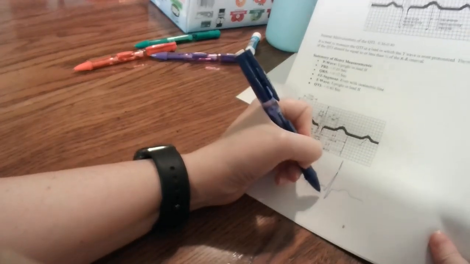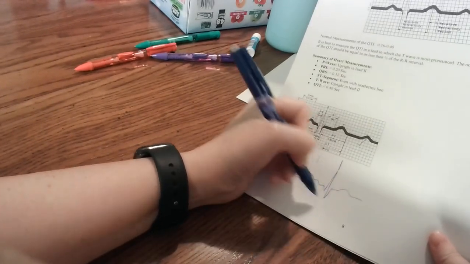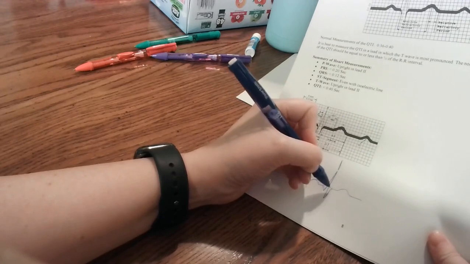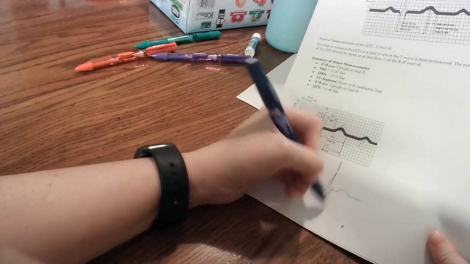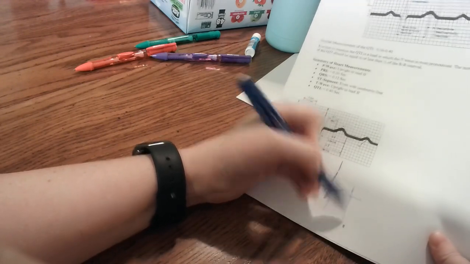And then the QRS goes from here to here. It's normally very short. And then there's the ST interval, which goes from this line to about right there.